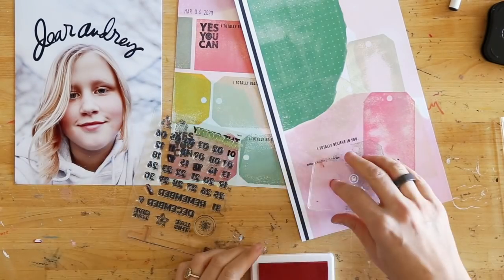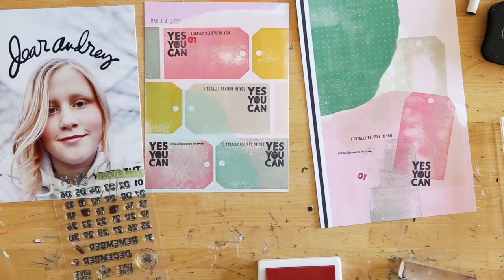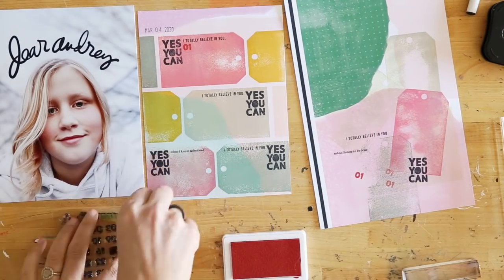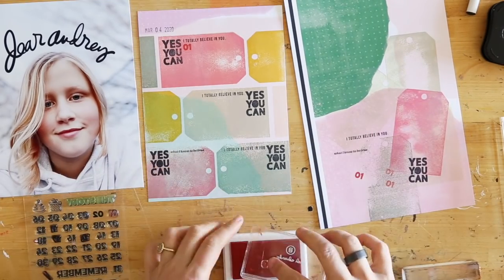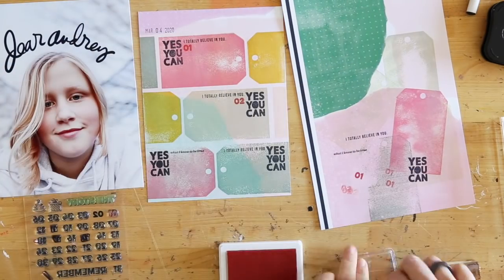Then I have a stamp set that is from a past December daily release. It has the numbers 1 through 31 on it. And I'm just pulling those off and I decided to number these as well.